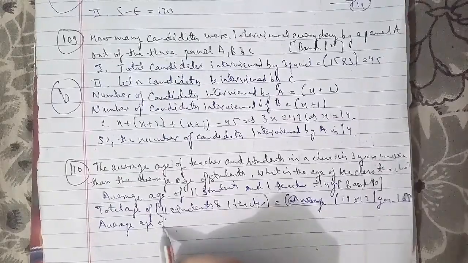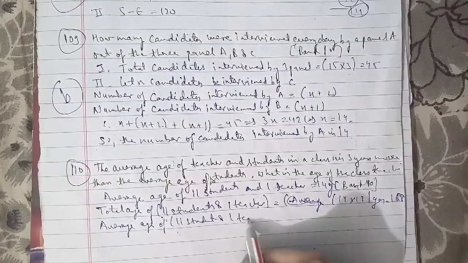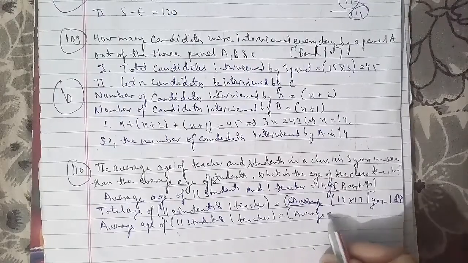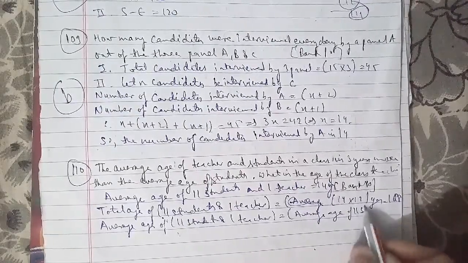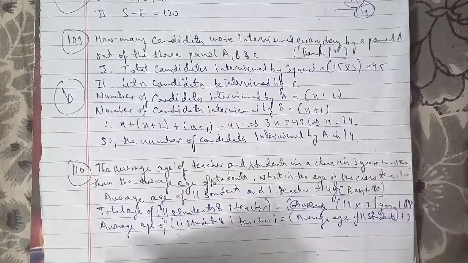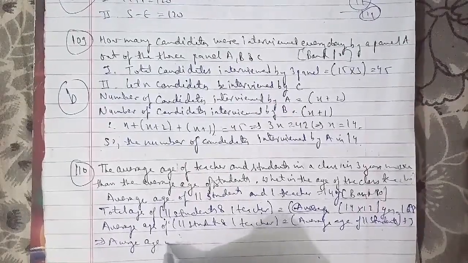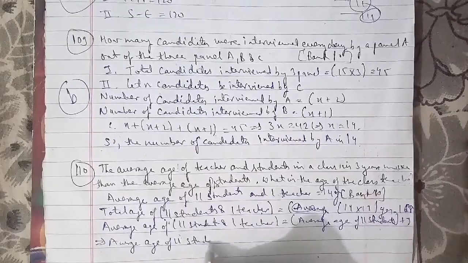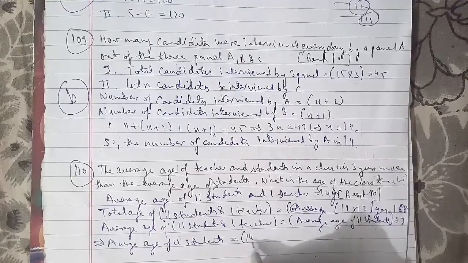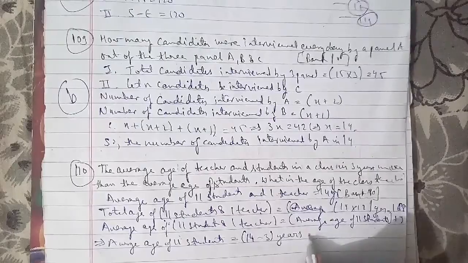Total age of 11 students is equal to 11 into 11 years, equals 121 years. So age of the teacher equals 168 minus 121, so we get 47 years.